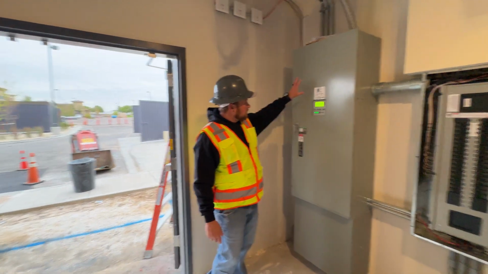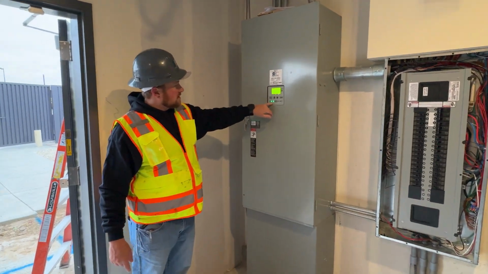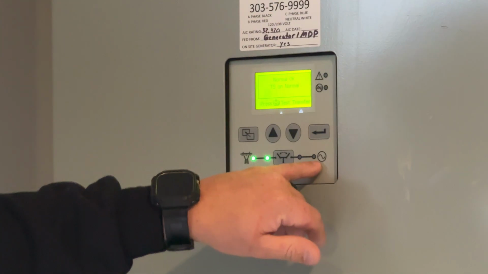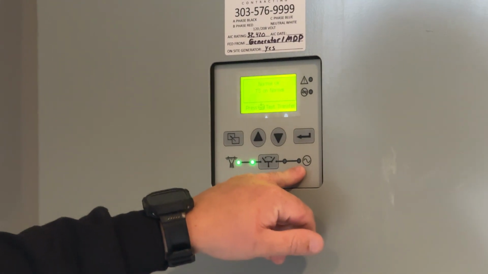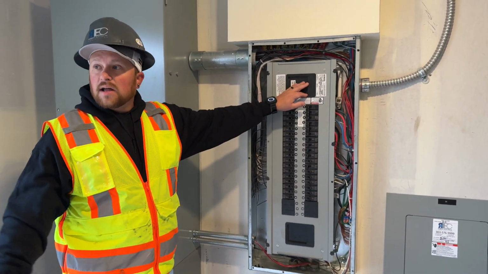This is your ATS. This is with the generator. So right here it's stating that you're in normal power. As soon as we dump this building, you're going to see these lights light up, and that means we're running on the generator. That panel, or this generator system, feeds this panel right here, which is all your EM lighting.